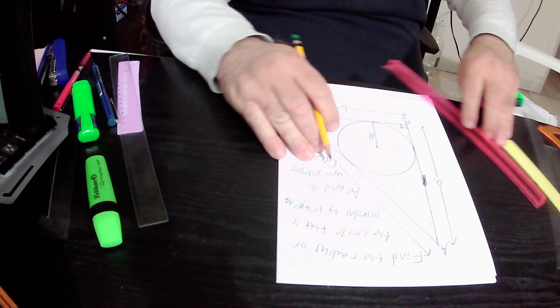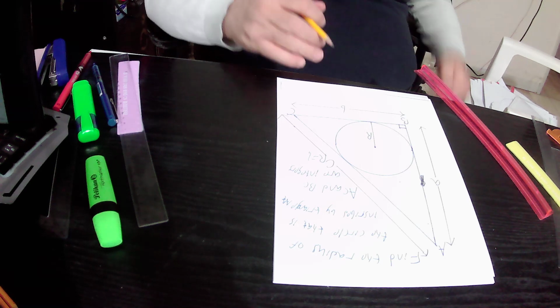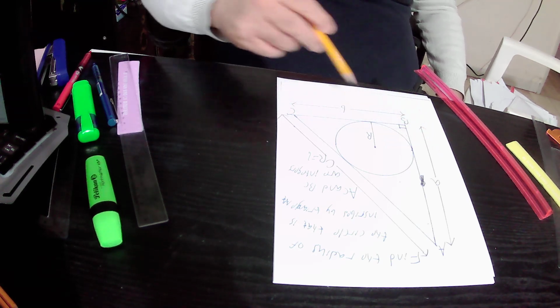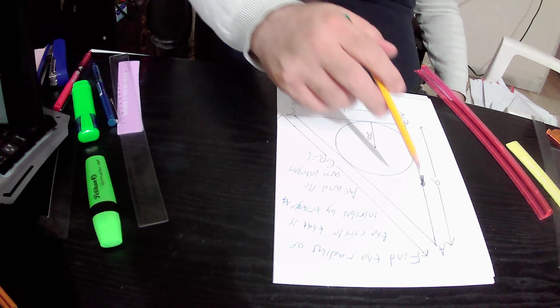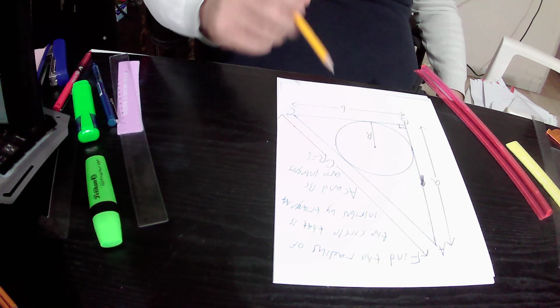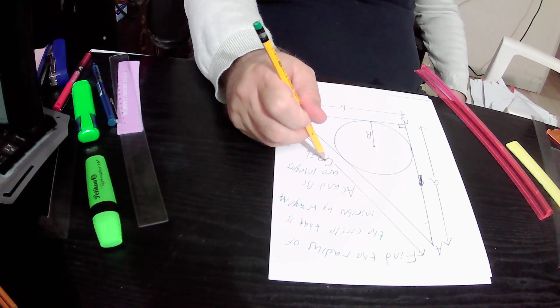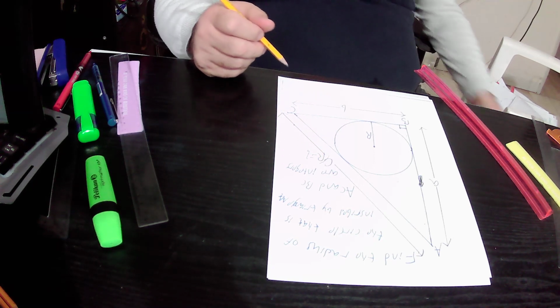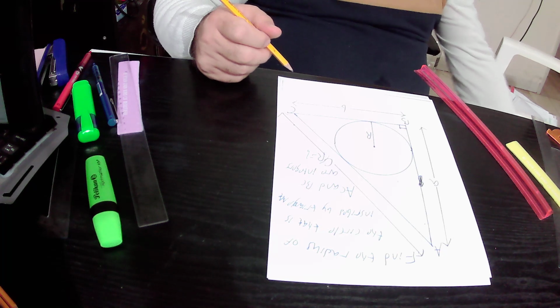So we have here triangle ABC, a right triangle. The length of side AB is A units, the length of side BC is B units, and the length of the hypotenuse AC is C units. Okay?